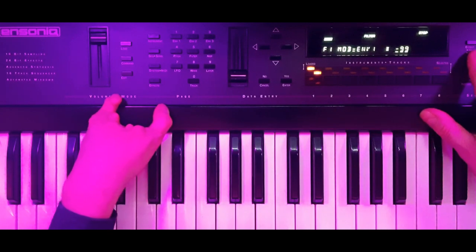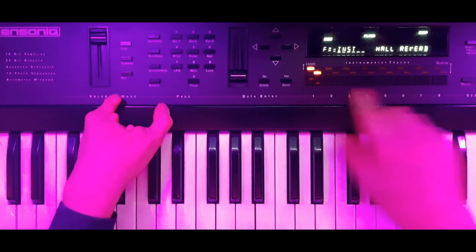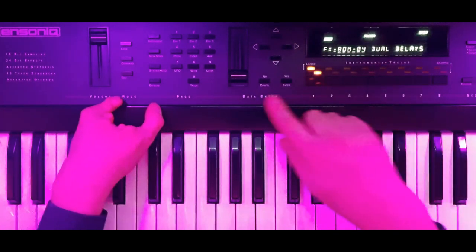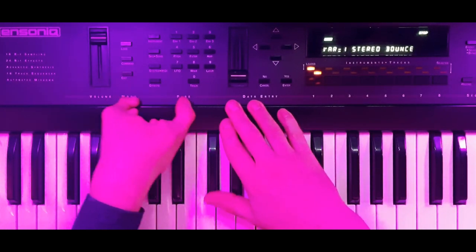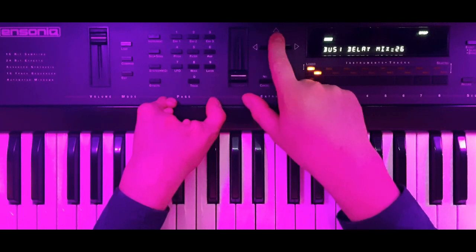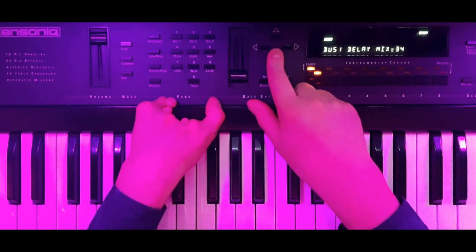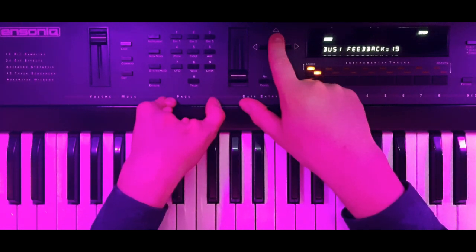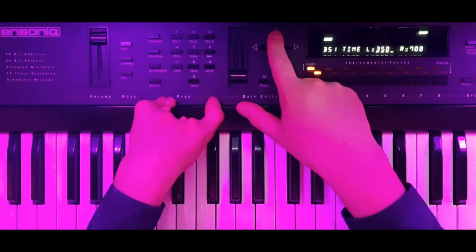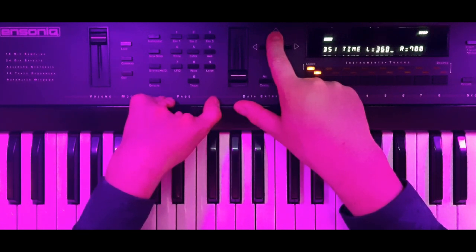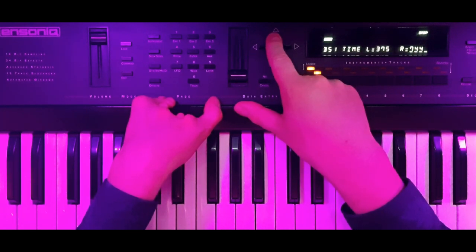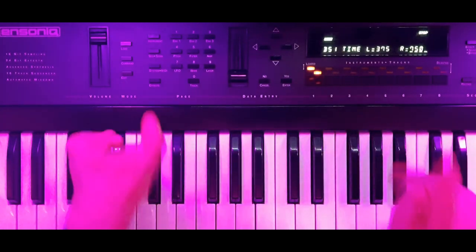Let's add some nice delay, so press the effects button on the right and navigate to dual delays. Then press on the left side of the display edit and the effects button and choose stereo bounce. Navigate to the right and set the bus delay mix for bus 1 to 33, the bus 1 feedback to 27, and one more page to the right, set the left time value to 375 and the right value to 750. And now it sounds like this.